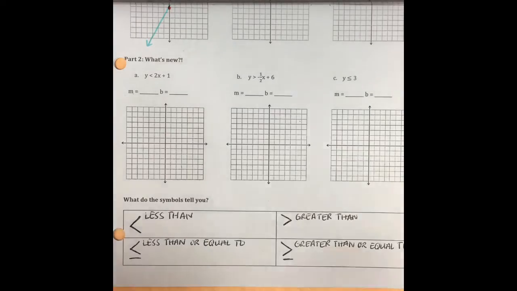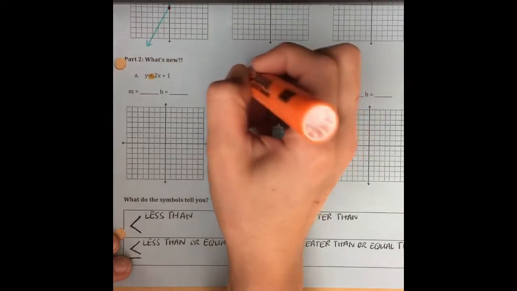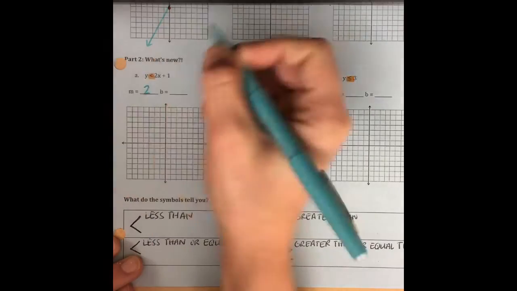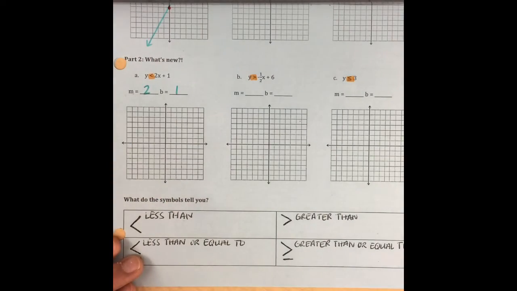The only thing that's changed now is instead of equal signs, we have inequality symbols. So that's the only thing that's changing. Our line is going to look almost exactly the same with just a few minor changes. So just as we said before, my slope is 2, my y-intercept is 1. So I graph my y-intercept at 1.